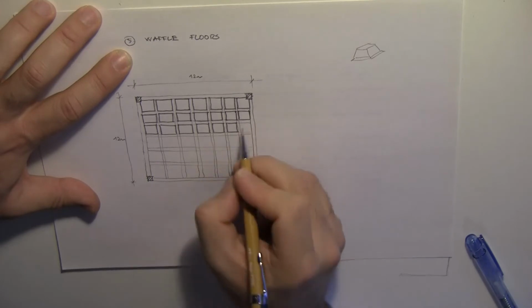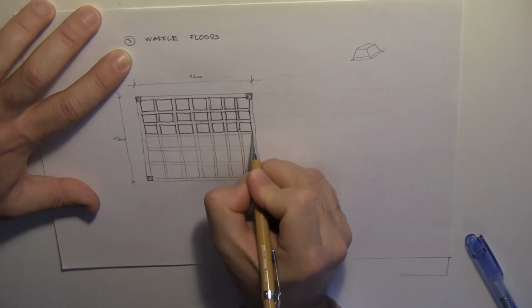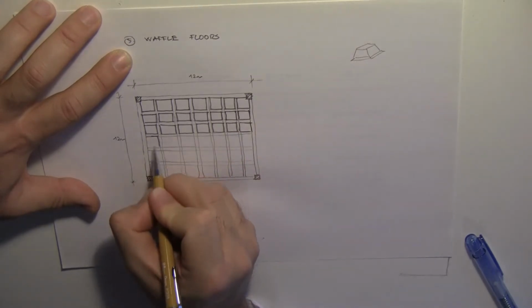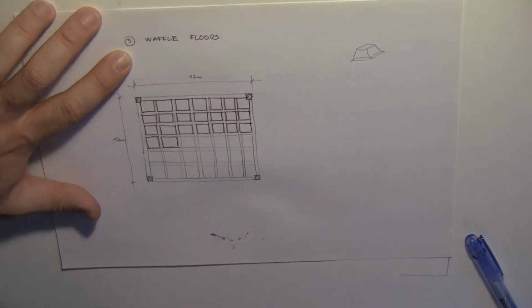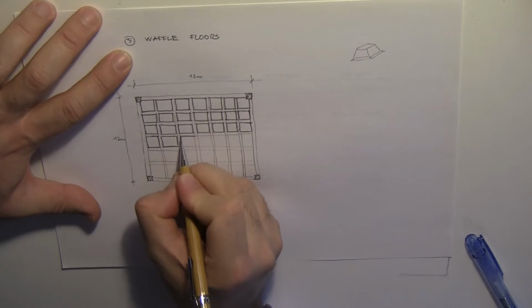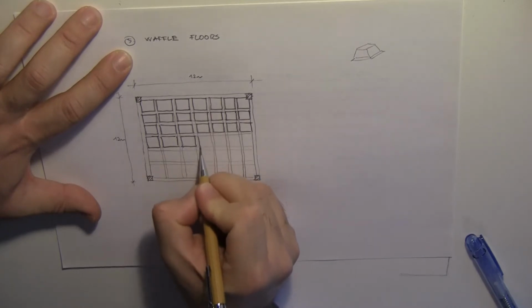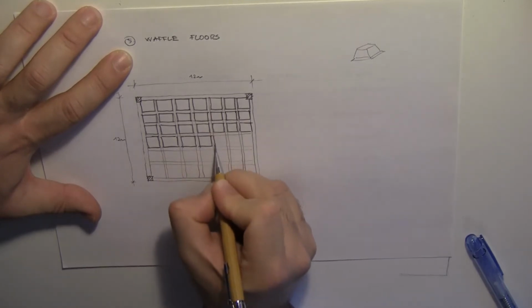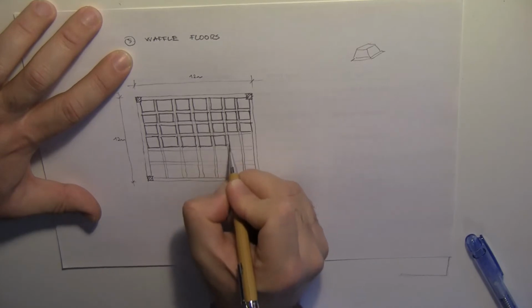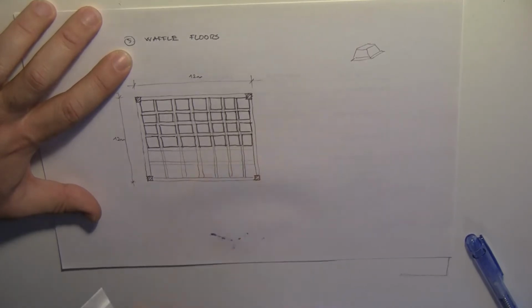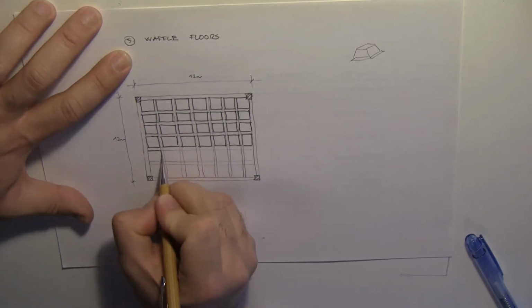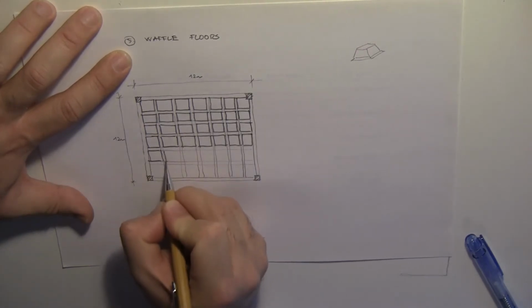If I find time for editing, I'm going to double up the speed here. It is really very boring, but I will finish it anyway. So we have got lots of squares. Probably you have understood why we name it waffle floors. It looks like the waffles that we eat.